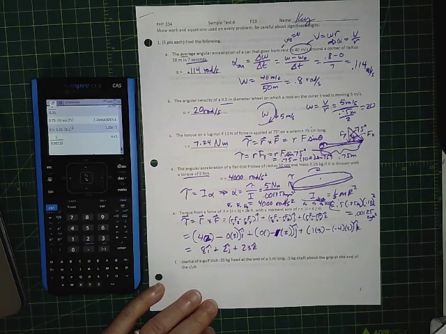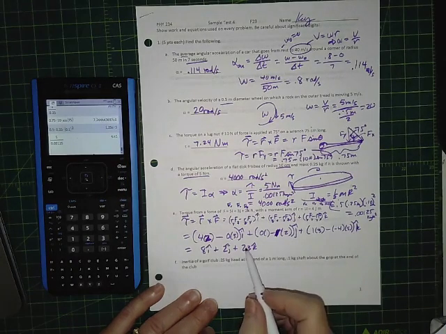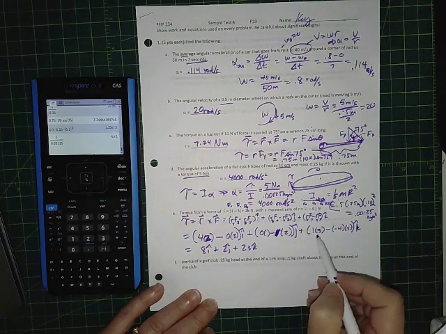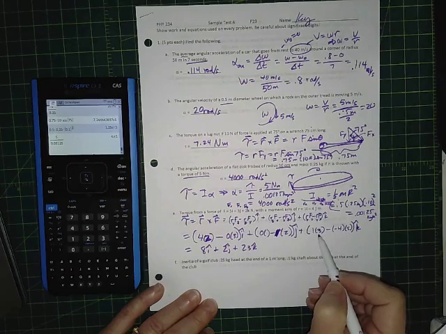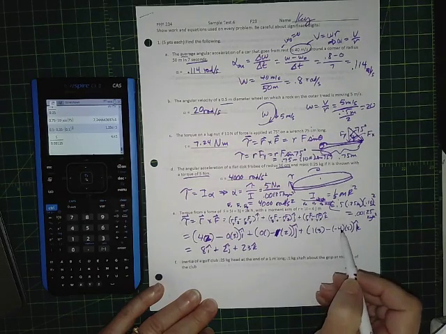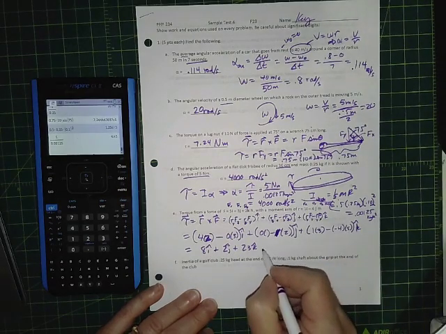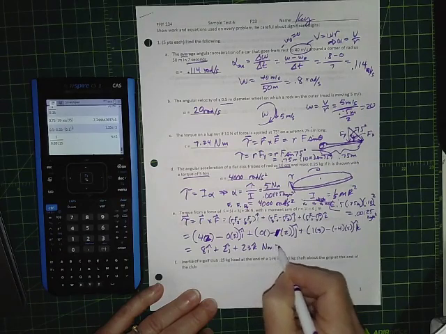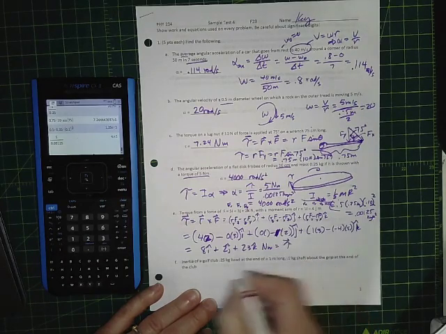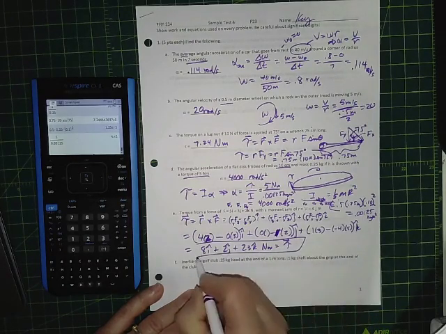Alright. Last time I had a negative 23, but it doesn't look like that. Rx is 1, fy is 3. Yeah, I think that's good. And that is Newton meters for the torque. Remember, torque is a vector.